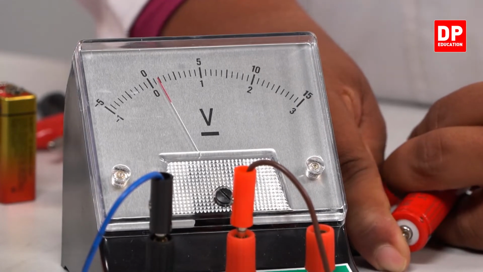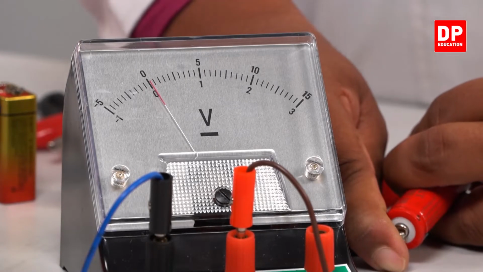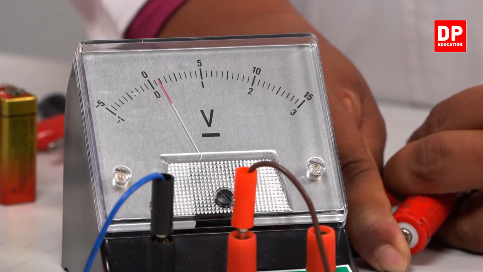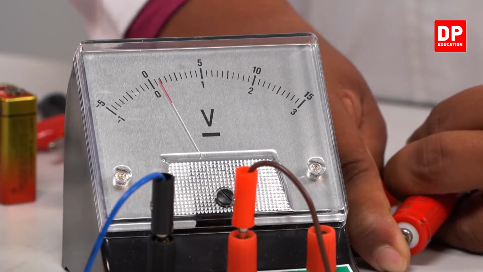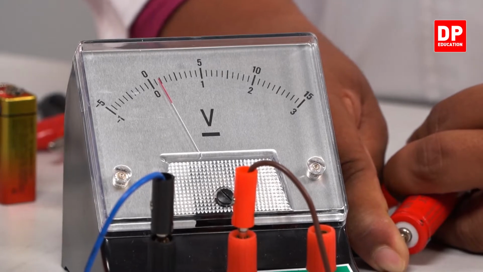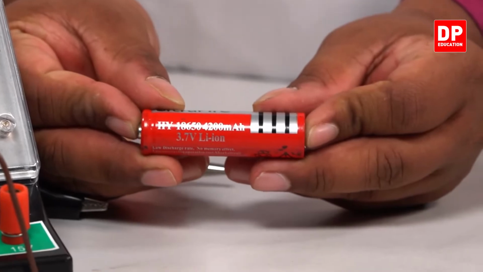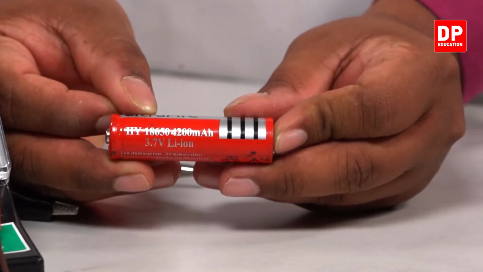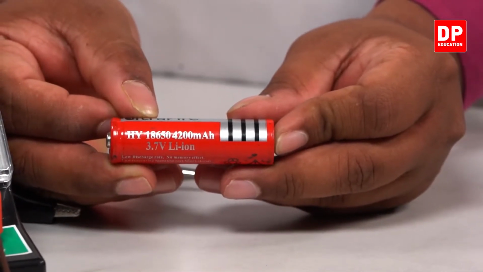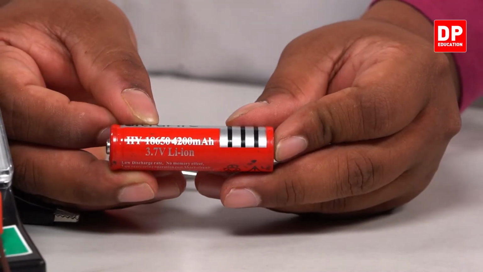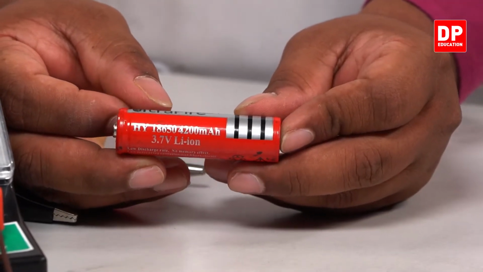We have to recharge it if we want to get a good potential difference. So it's about 0.2 volts. From 3.7 volts, it is showing only 0.2 because the dry cell has dried up.